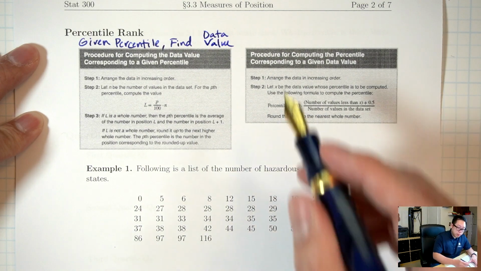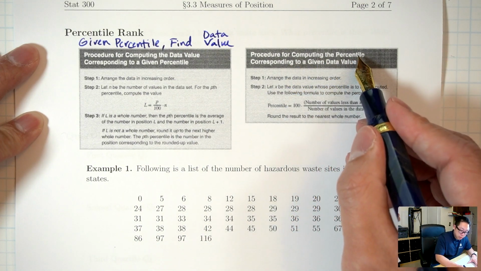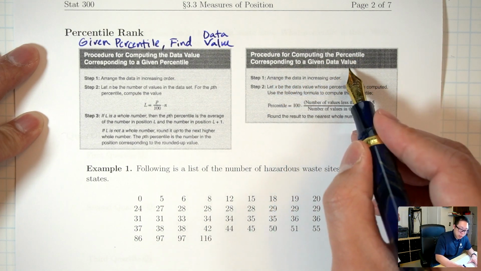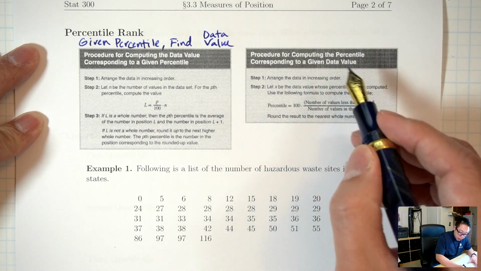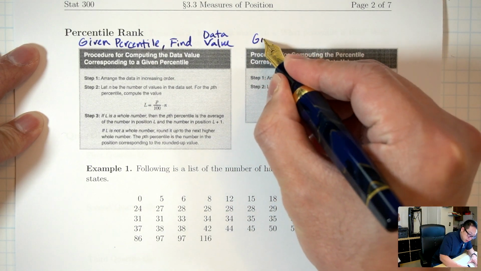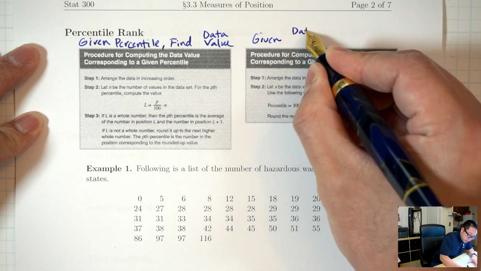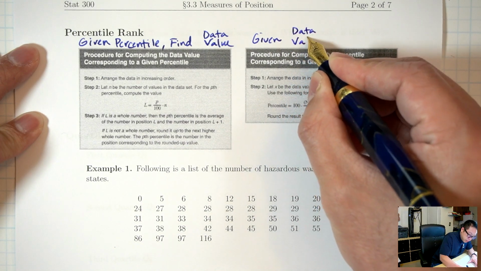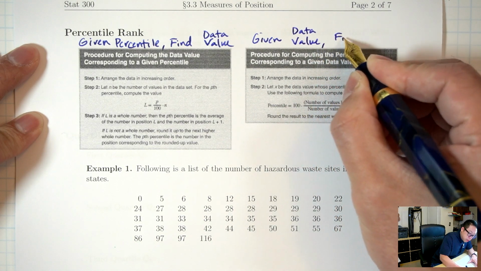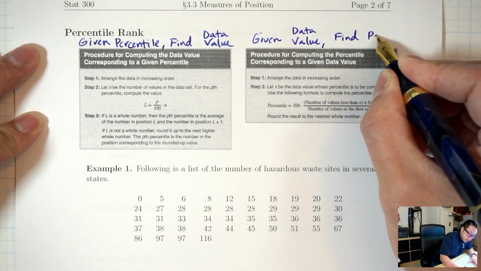Okay, box on the right is procedure for computing the percentile corresponding to a given data value. So this is when you're given a data value, and you want to find the percentile.